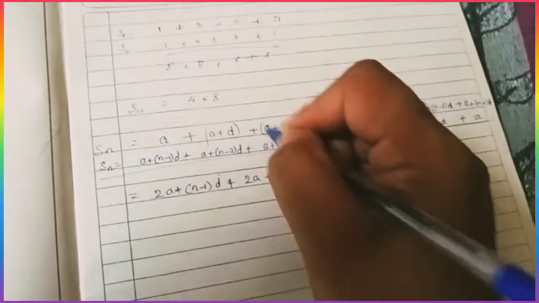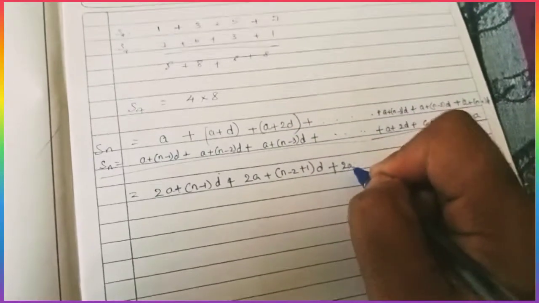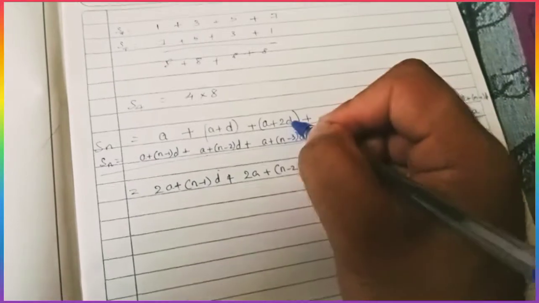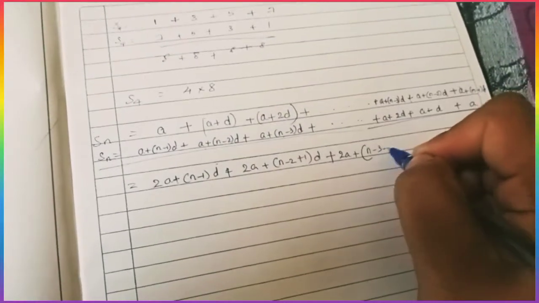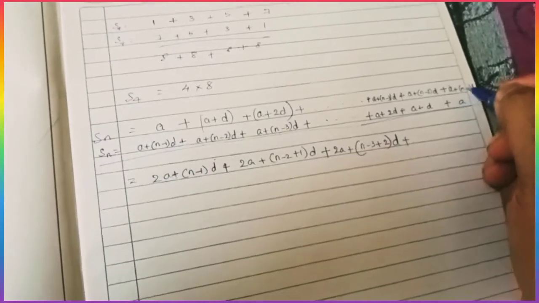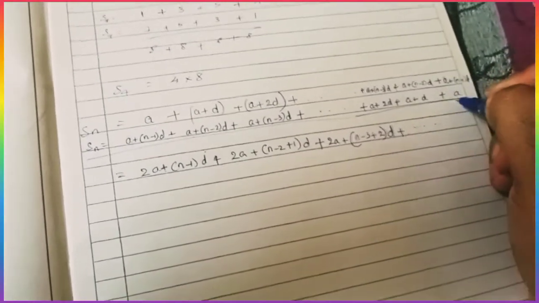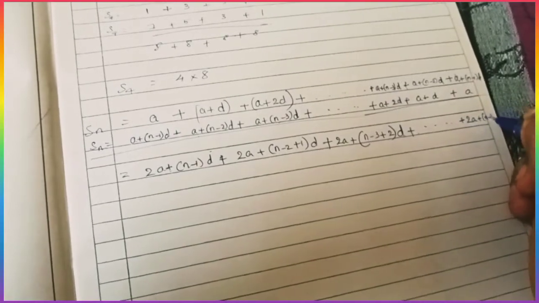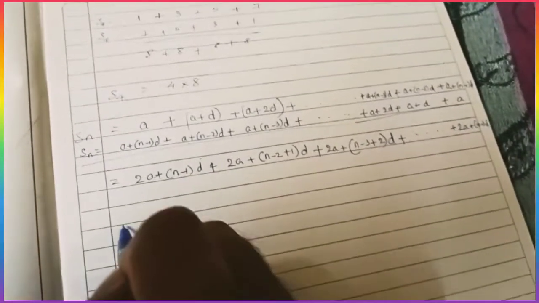Plus how many a is here? 2a plus of n minus 3 is here. Write down. How many d is here? 2d, plus 2d, plus 2 of d, like that itself. I'm going to take the last one. How many a are here? 2a plus of n minus 1 into d.